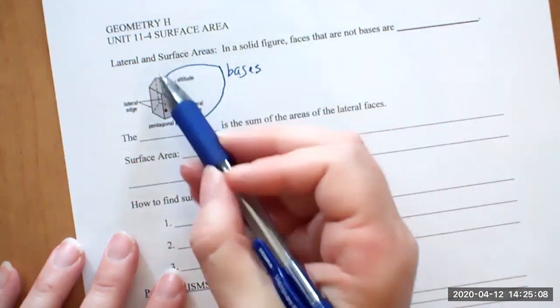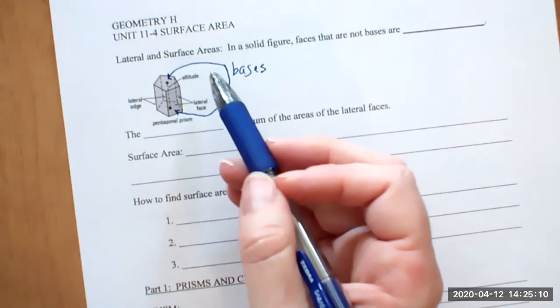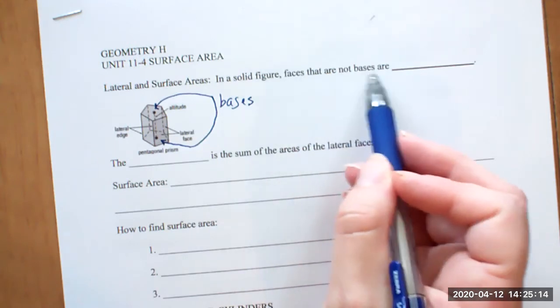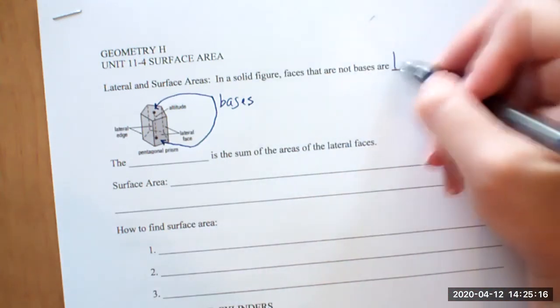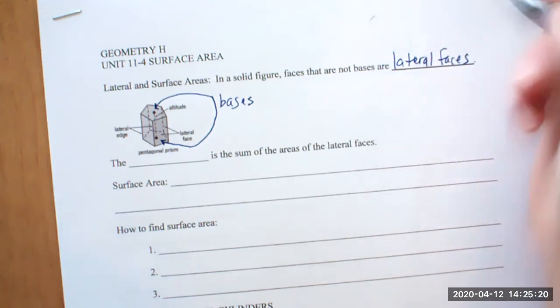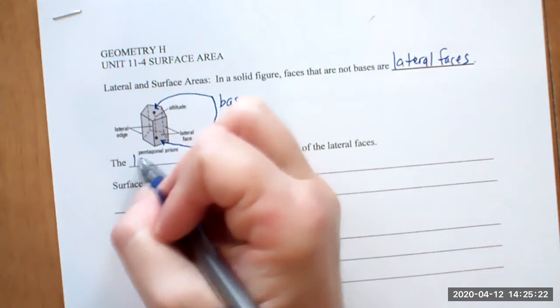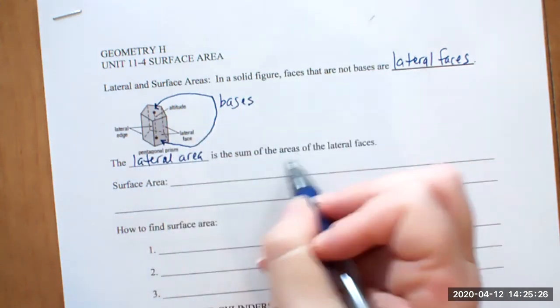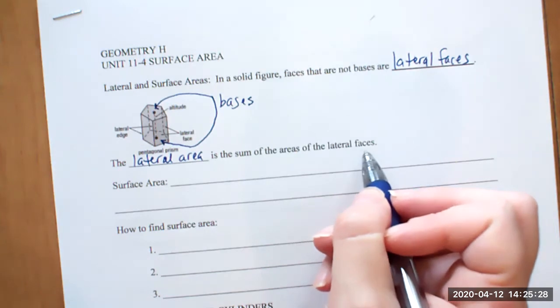So lateral and surface areas are what we're going to be looking at. In a solid figure, we just said faces that are not bases are lateral faces, and the lateral area is the sum of the areas of the lateral faces, okay?